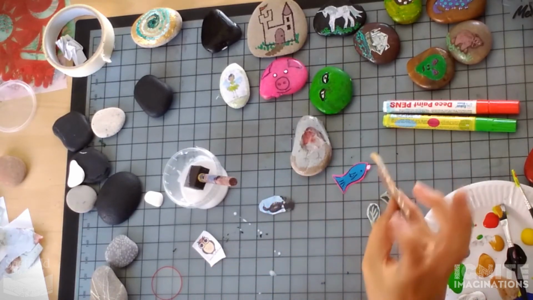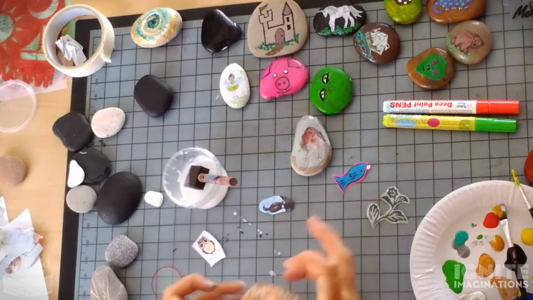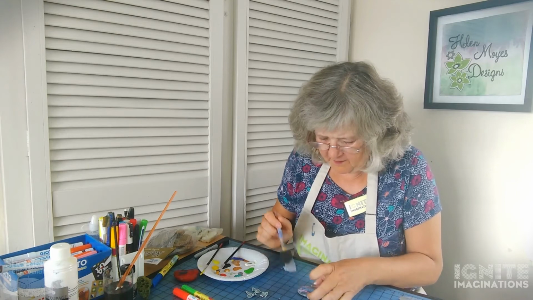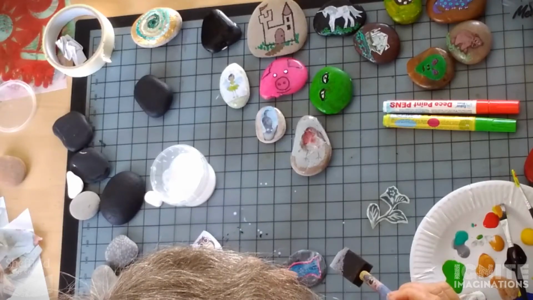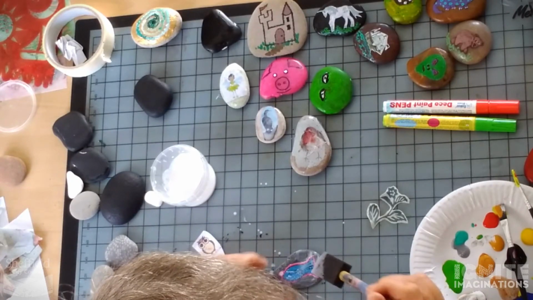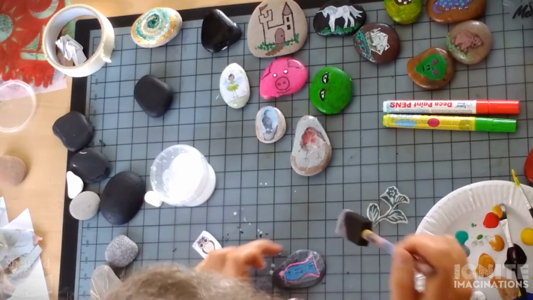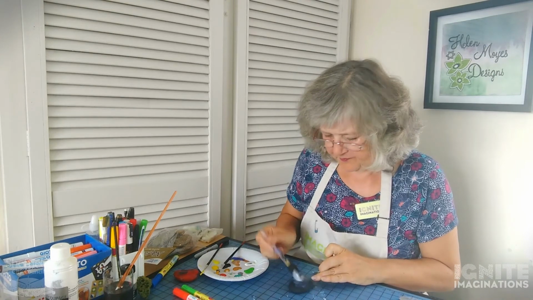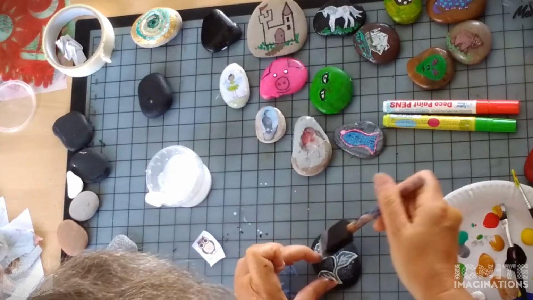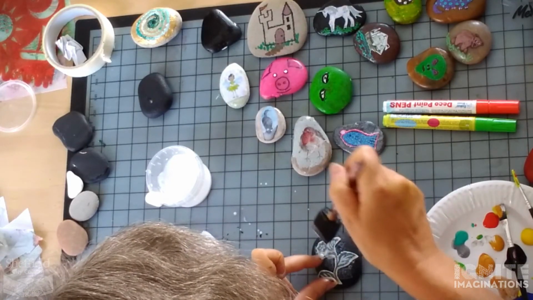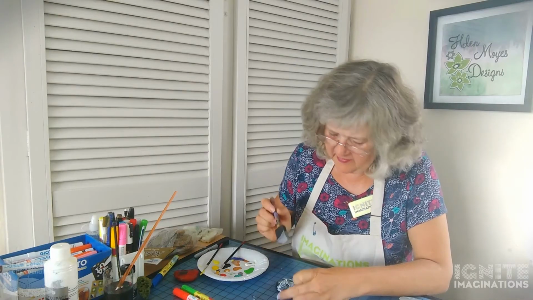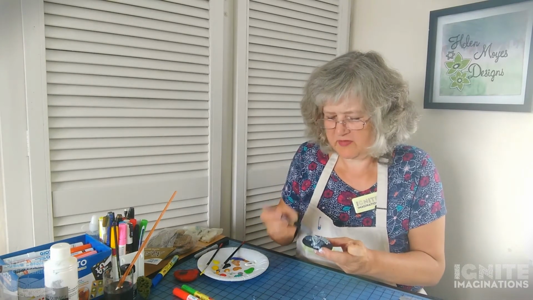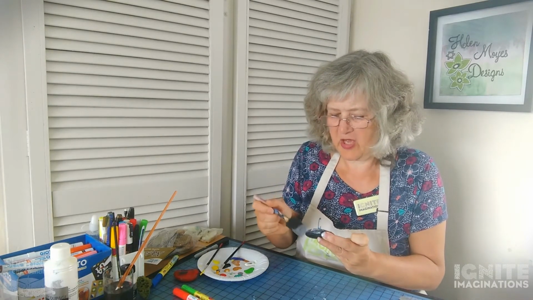I haven't got a big enough pebble at the moment. I have to find another one for this one. That's the fish. So while it's still wet, you can move your fabric or your paper a bit, just on this one. I'll just finish putting the glue on this one, particularly the edges, and make sure they're all sealed. You can add another coat if you need to.